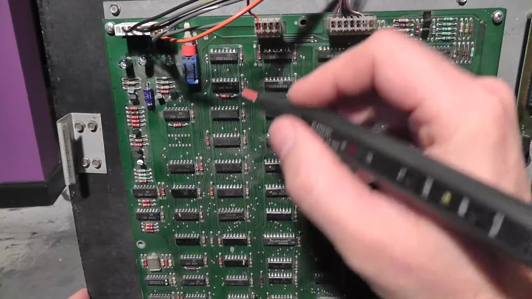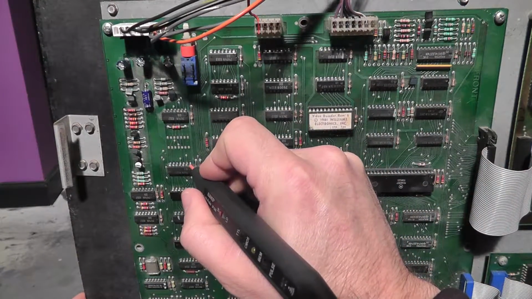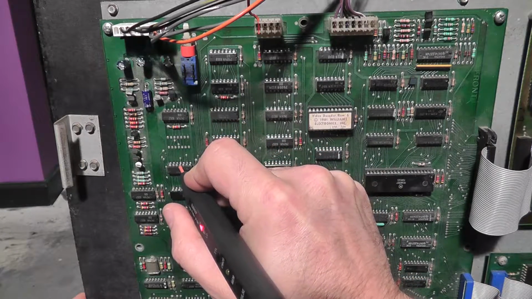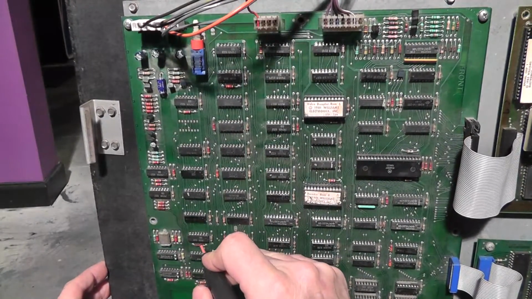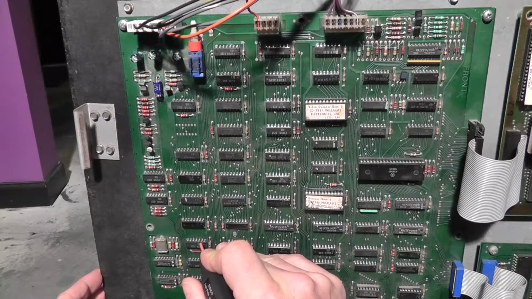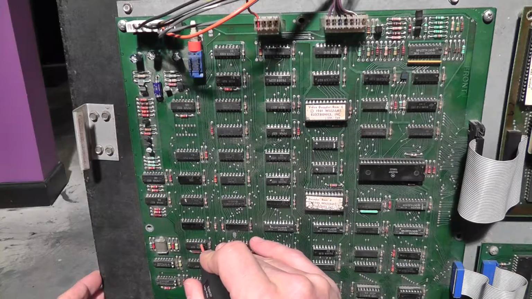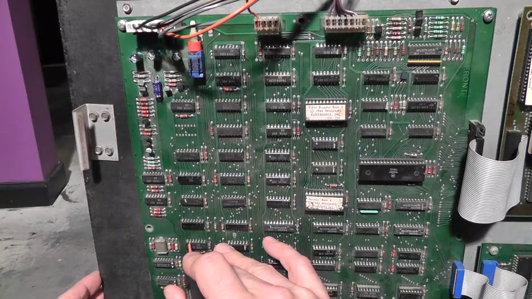Alright, that's high. And then we need to come down here, I think pin 4 we said. 1, 2, 3, 4. Alright. And then we go down here and pin 5 should be high. 1, 2, 3, 4. And 6 should be toggling.